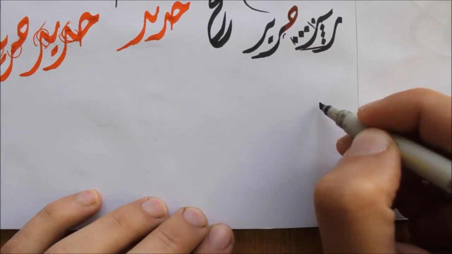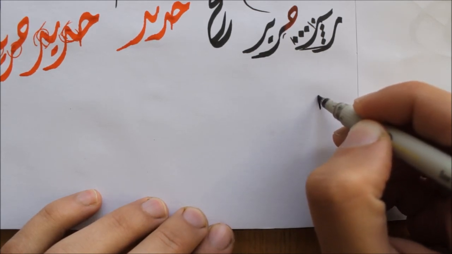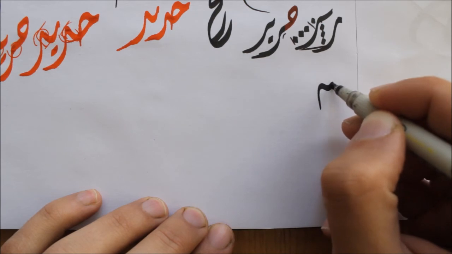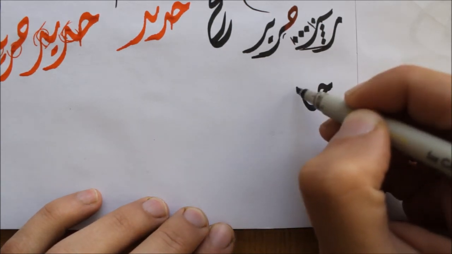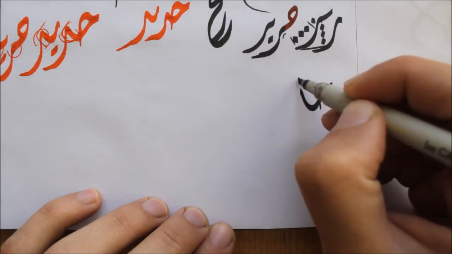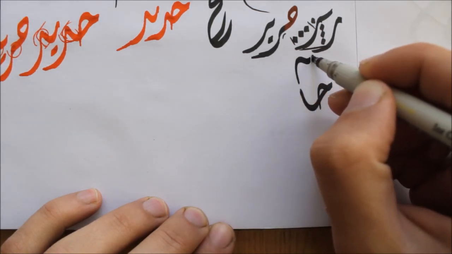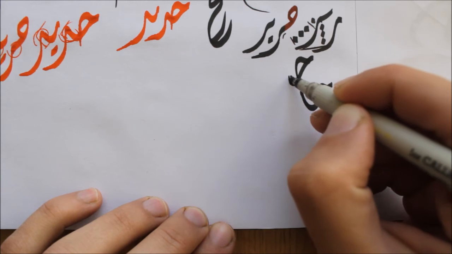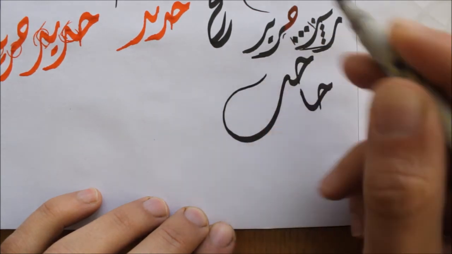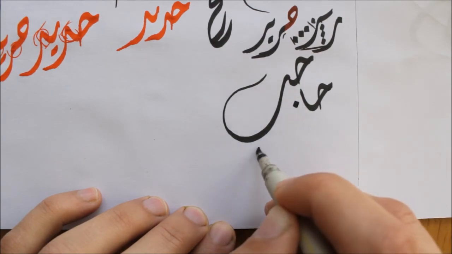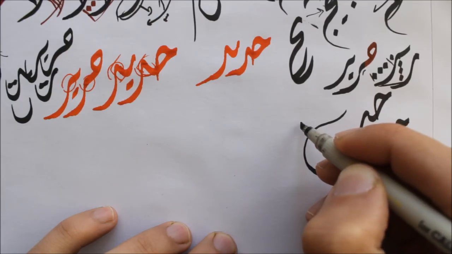Let's do hajib, ha, alif. Now remember the ba is big, so we could get the jeem here and put the ba here. Hajib, or the judge.